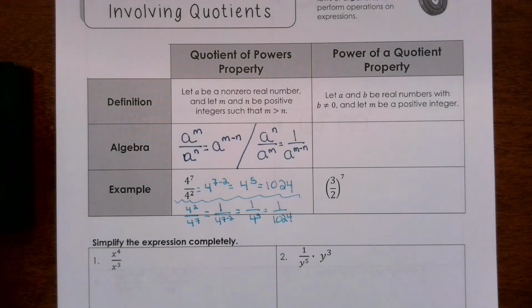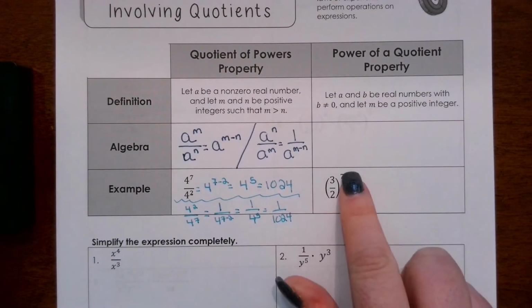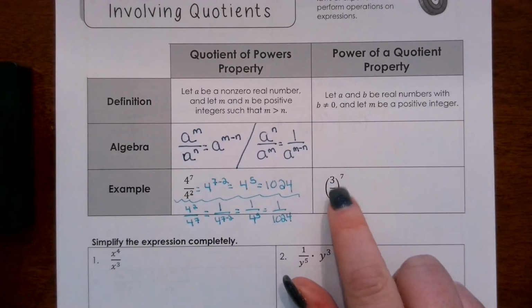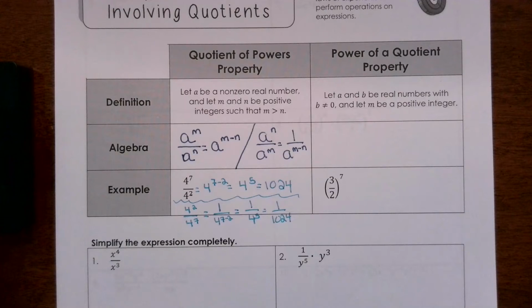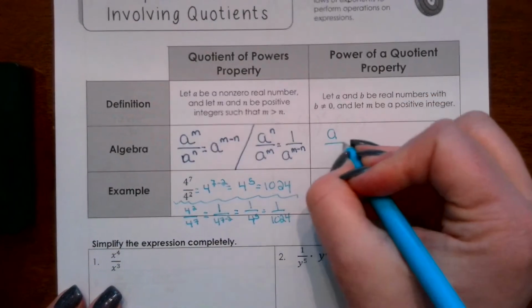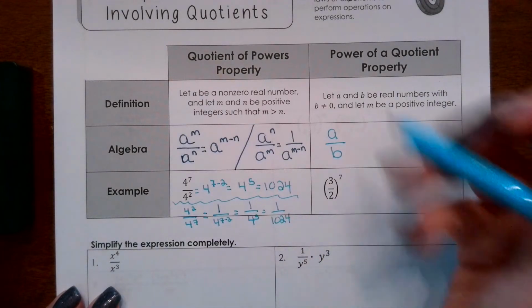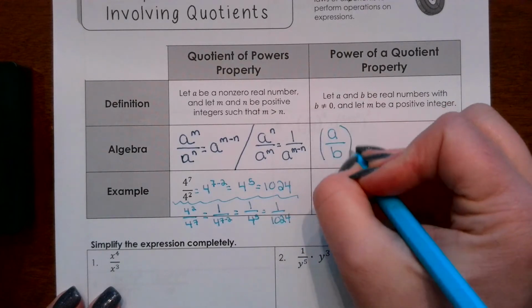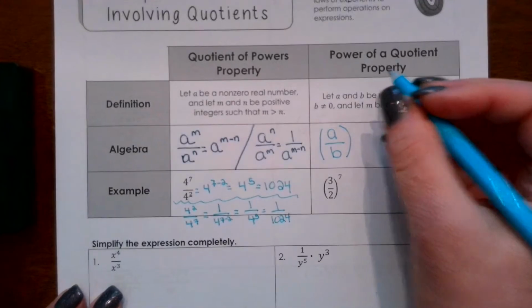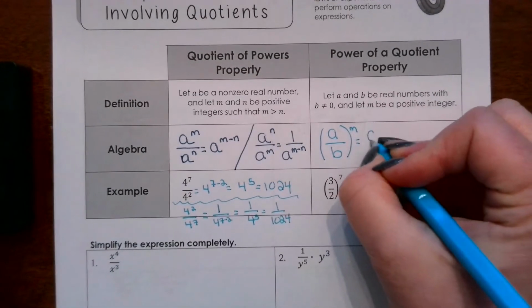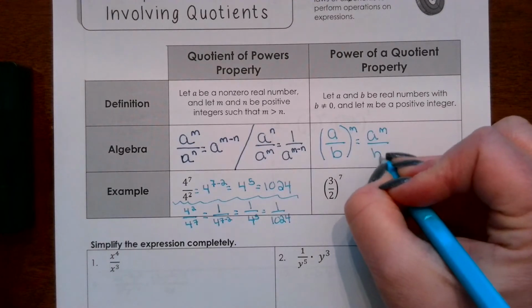Just like with multiplication, if I have a quotient in parentheses, the exponent outside will be distributed to the numerator and the denominator. So A and B are real numbers. B cannot equal 0, and why that is, if you remember anything about fractions, if I have A over B, B cannot equal 0 because I cannot have 0 in the denominator. You cannot divide a number by 0. And we're going to have M be a positive integer, which equals A to the M over B to the M.